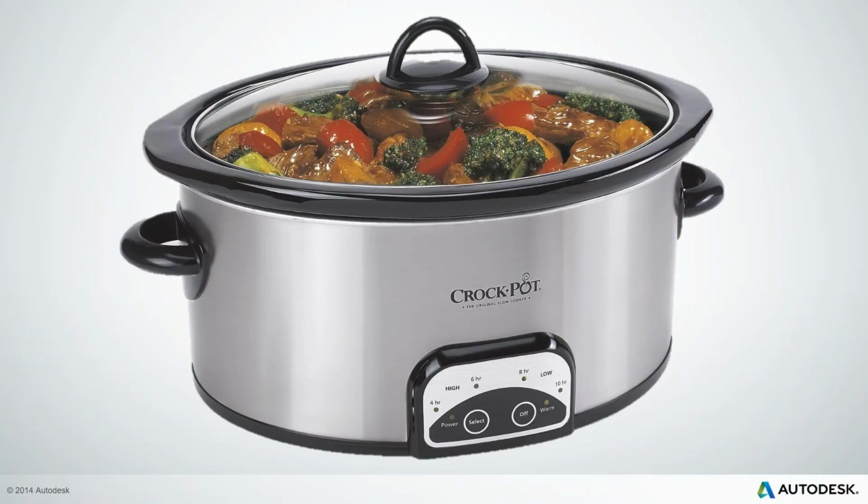I want to attract everyone's attention to the screen. Do you know what this is? Most of us do. This is the Genuine Crockpot. This is a tool that we've all used for a very long time.